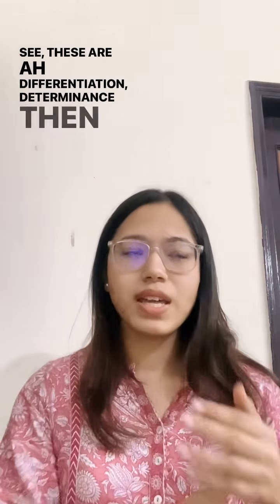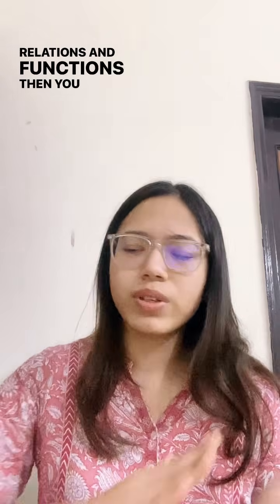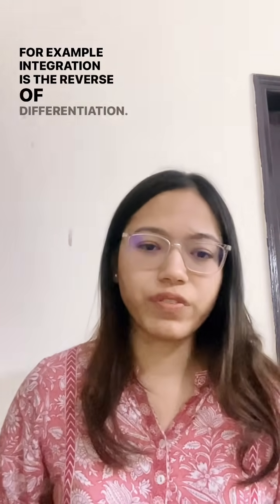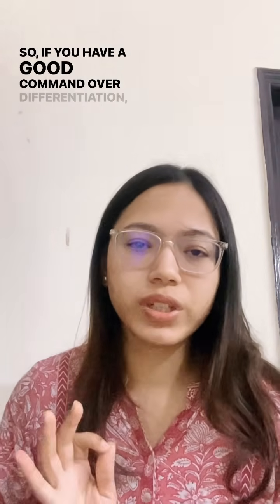See, these are differentiation, determinants, then relations and functions. Then you can go on with integration and so on, because if you build up your base, for example, integration is the reverse of differentiation. So if you have a good command over differentiation, you'll be able to solve integration numericals also.